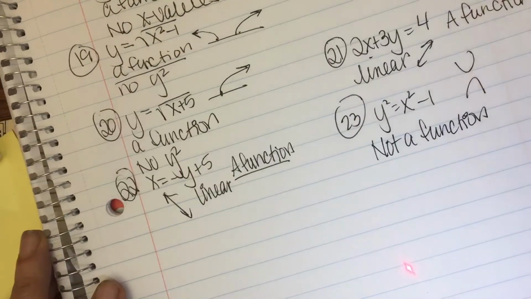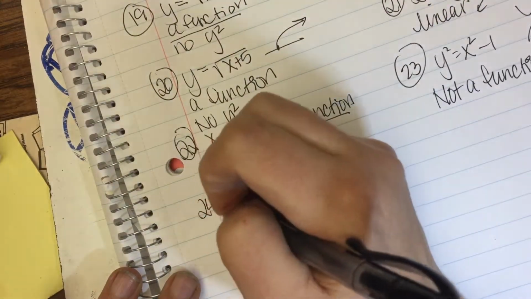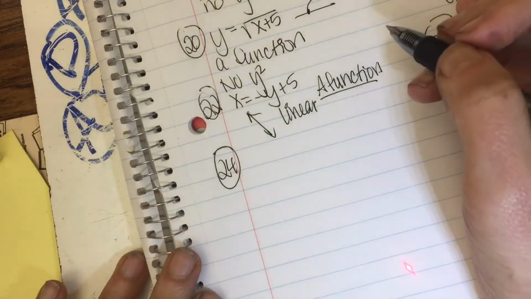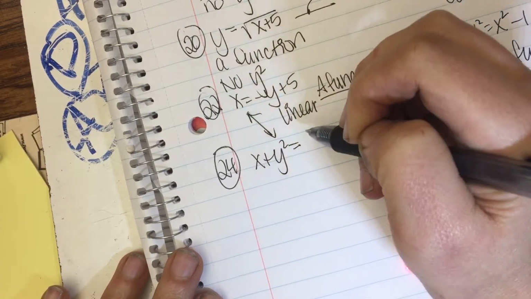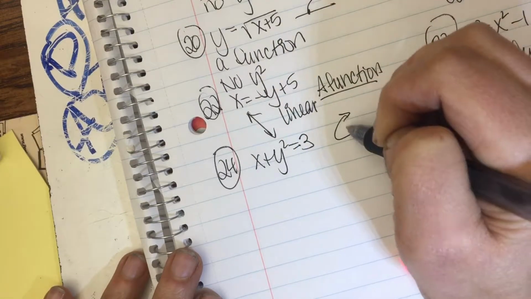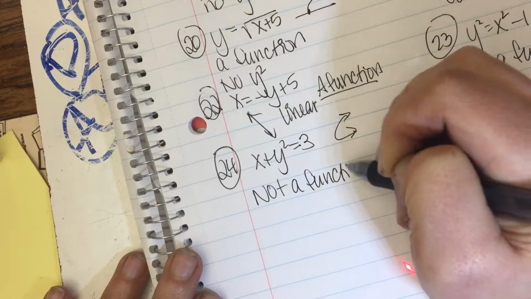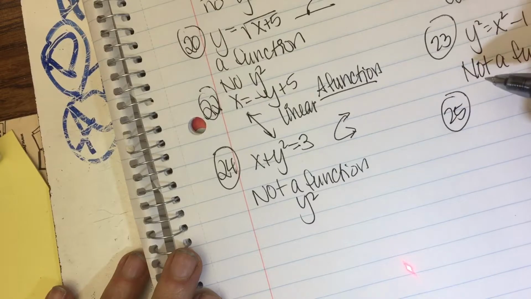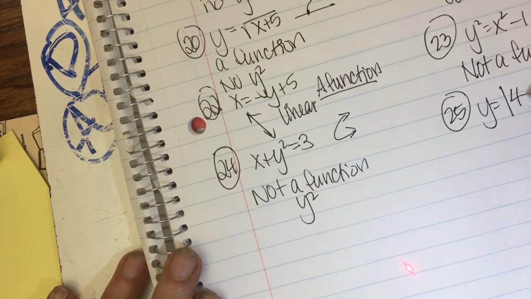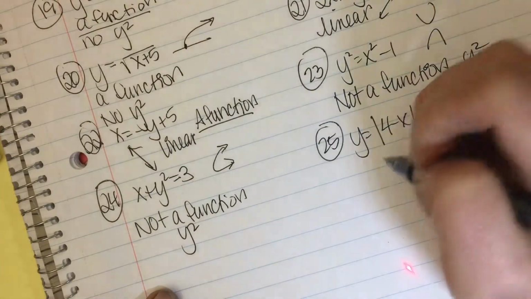Okay, good, y squared. Okay, 24. 24 says x plus y squared equals 3. That's a sideways parabola, not a function. Again, it's because there's a y squared. 25. 25 says y equals 4 minus absolute value of x. That's an absolute value v. That one is a function.